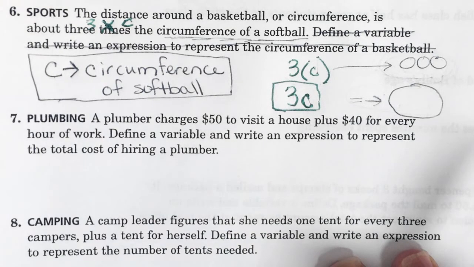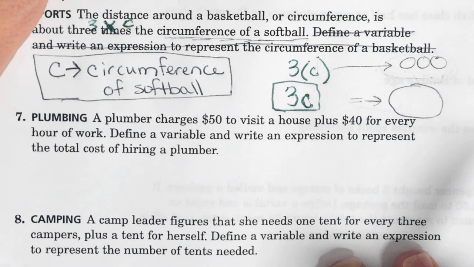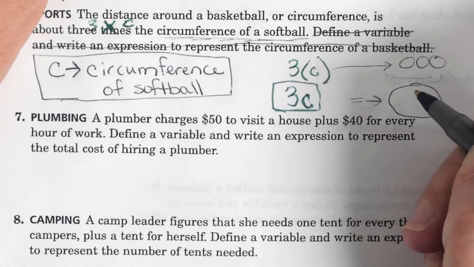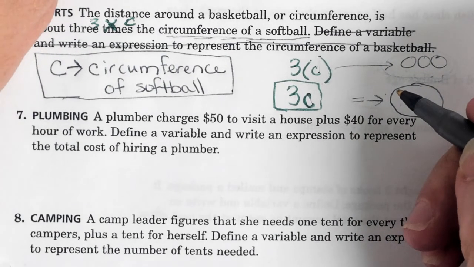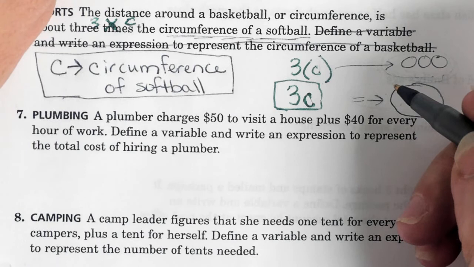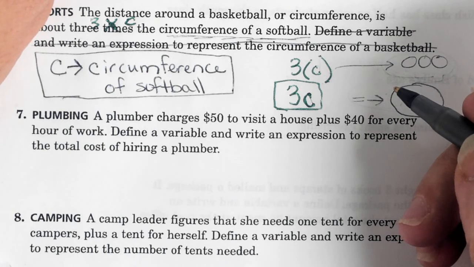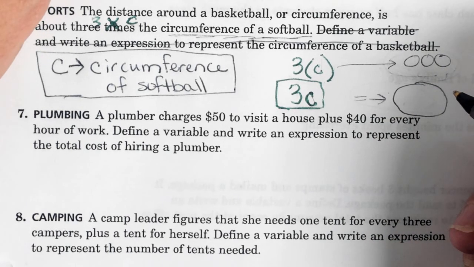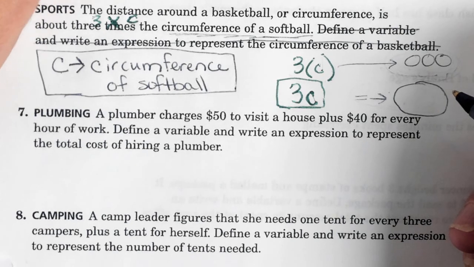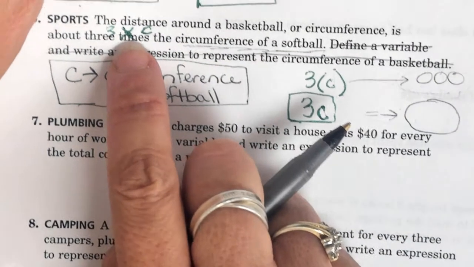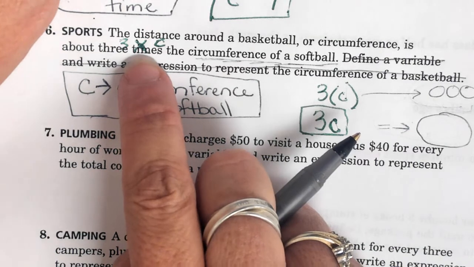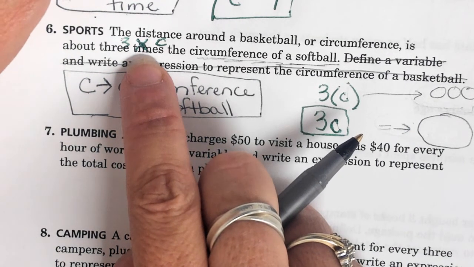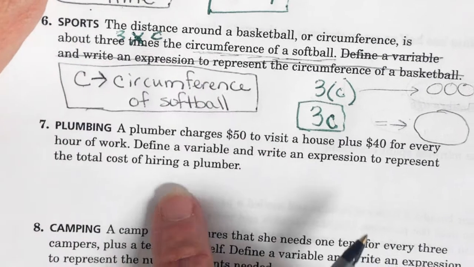Yes? I didn't use C for circumference of softball. I used S. That's fine. I used 3S. That's right. 3S. Yes? You use X instead of dot. Where? 3. Oh, up here? Yeah, I'm just showing y'all's times. This is just kind of like scratch paper. You can use a dot. That's fine.